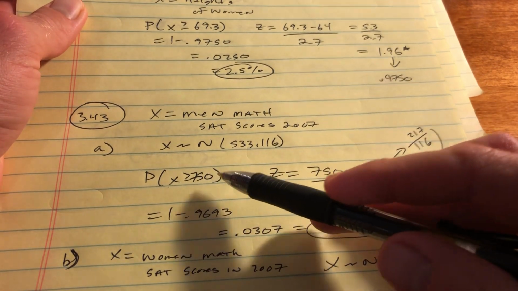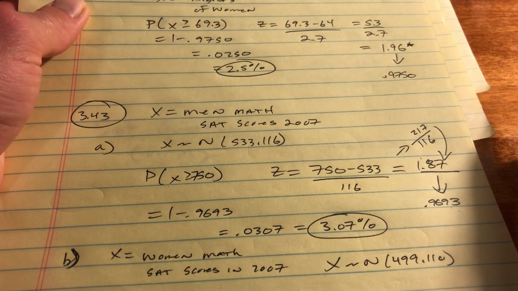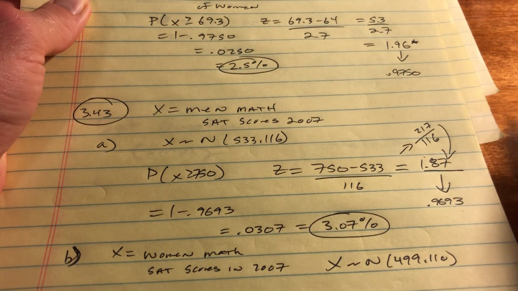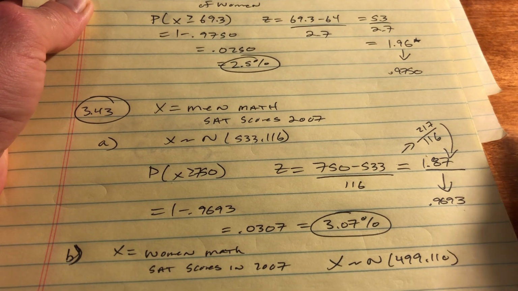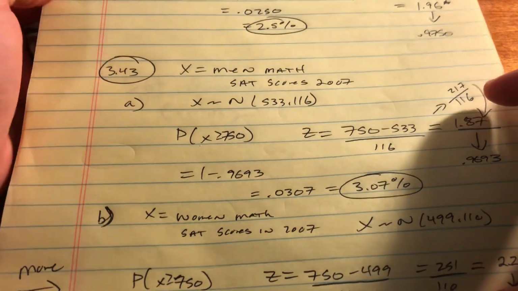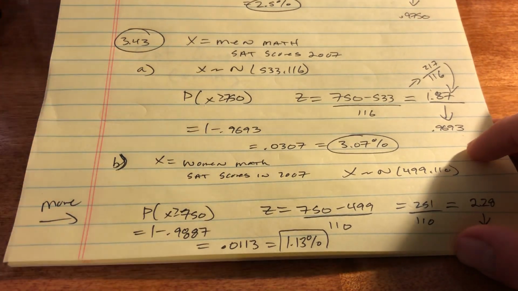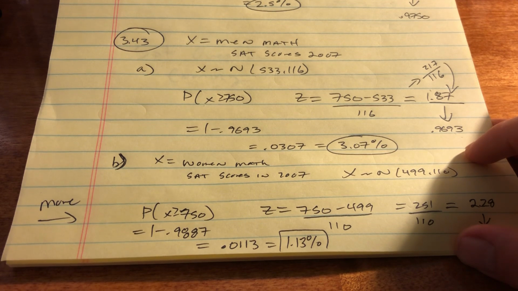This is greater than or equal to, so I got to do 1 minus that. I got to do 1 minus that. All right. 0.0307, that's 3.07%. So roughly 3% of all men who took this would be able to hit that standard. All right. So then it says women's SAT scores that year had the normal distribution, 499, 110. What percent of women scored 750 or better?